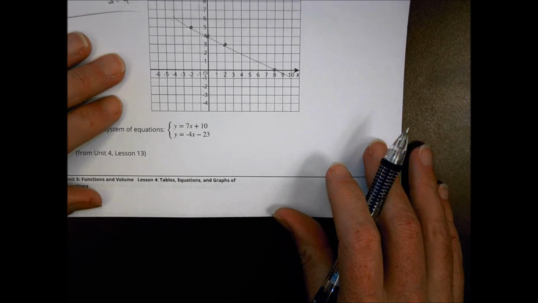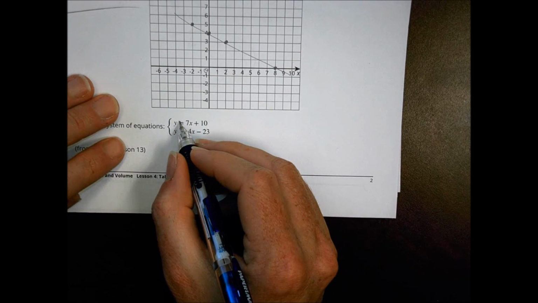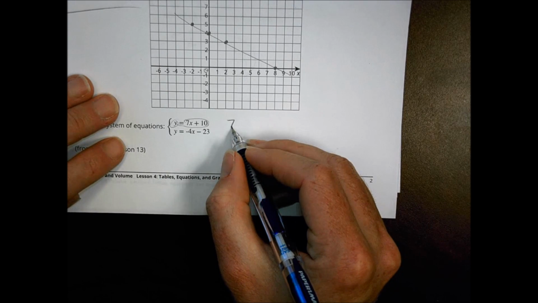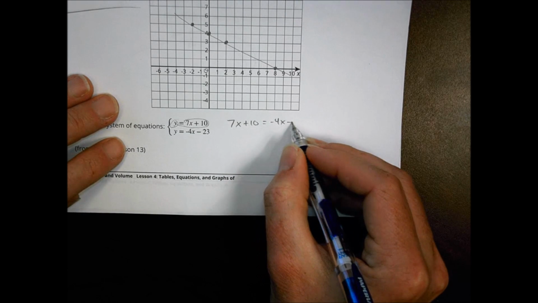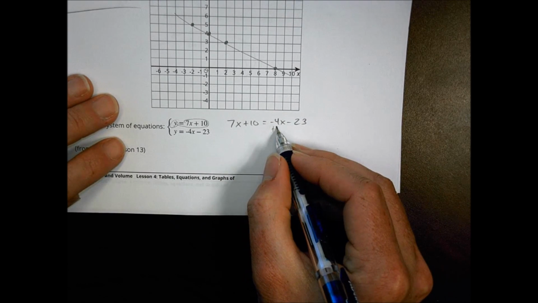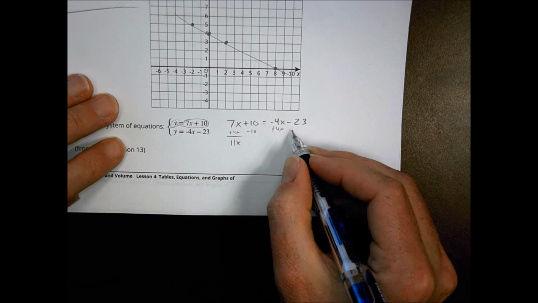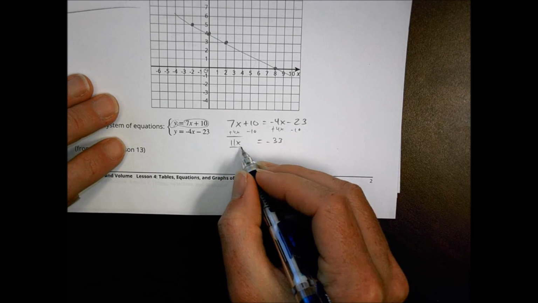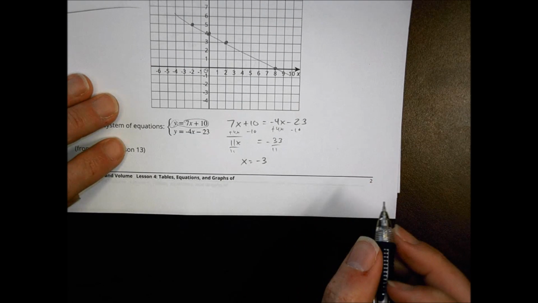Here we go. We're gonna solve the system of equations. Okay, we're gonna do this with substitution. I know I have a value of y, which is here, so I'm gonna make them equal to each other. I'm going to say 7x plus 10 equals -4x minus 23. I'm going to add 4x to both sides over here, so I have 11x. I'll subtract 10 from both sides here, so that's equal to -33. I'll now divide both sides by 11 to find out that x equals -3. That's my value of x.